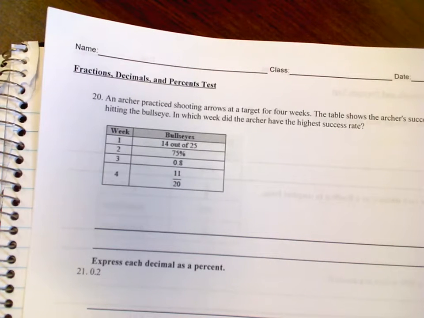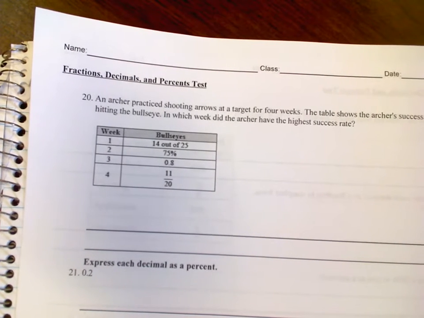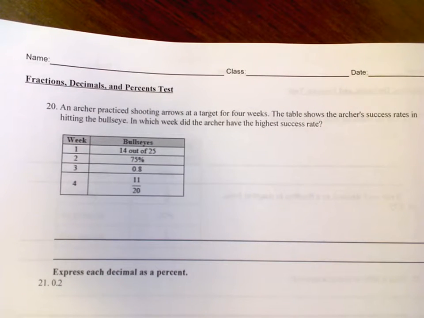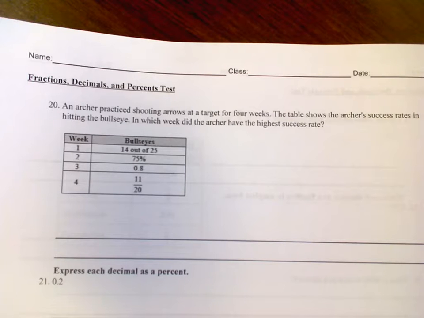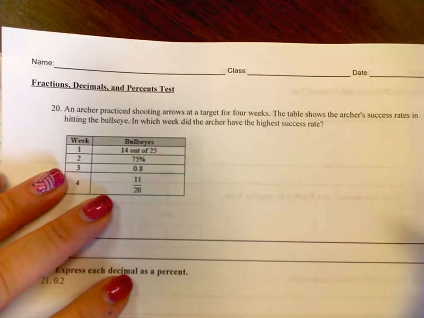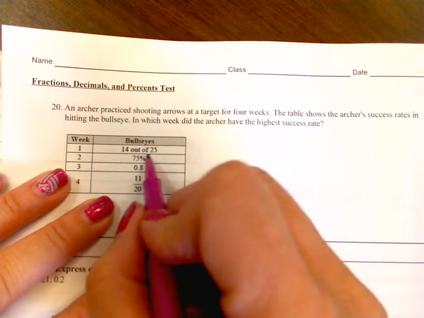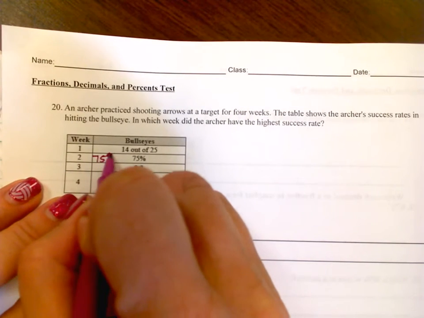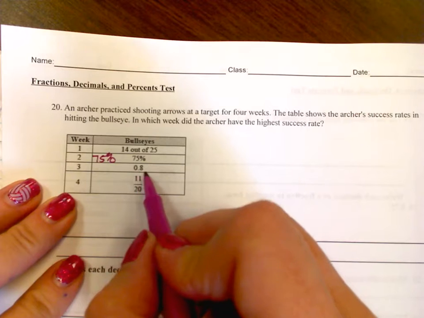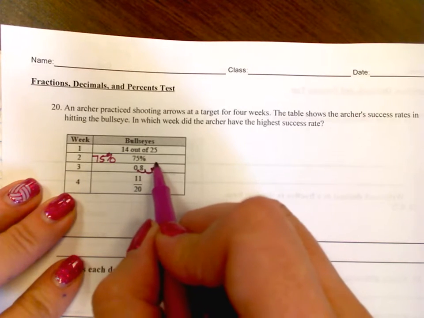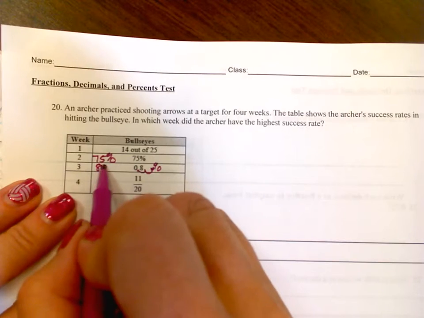Number 20. An archer practiced shooting arrows to a target for 4 weeks. The table shows the archer's success rates in hitting the bullseye. In which week did the archer have the highest rate? So we can change them all to percents, or you can do them to decimals, however you would want. This one is already at 75%. This one's a decimal, so all we would need to do is move the decimal over and have it at 80%.